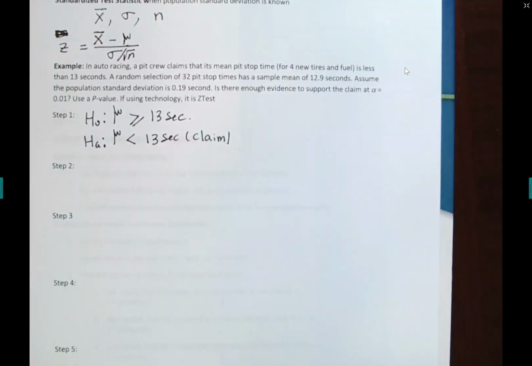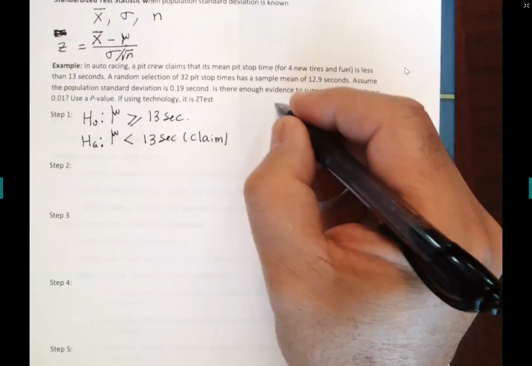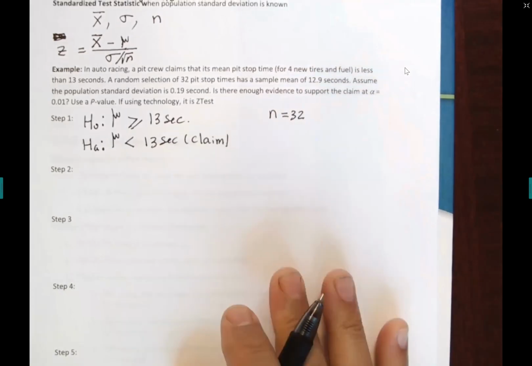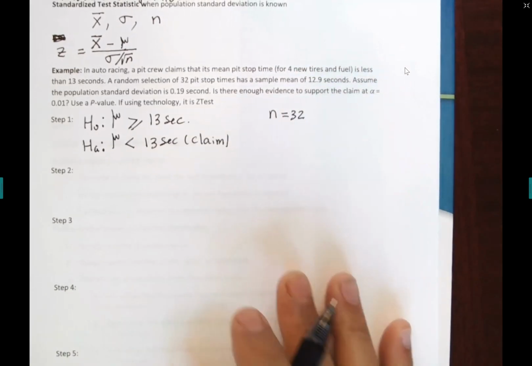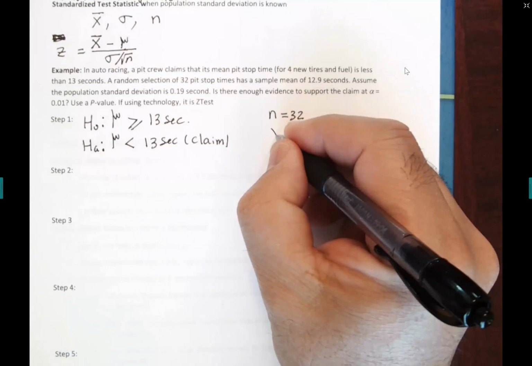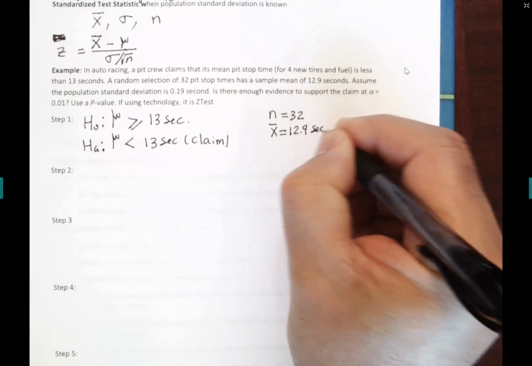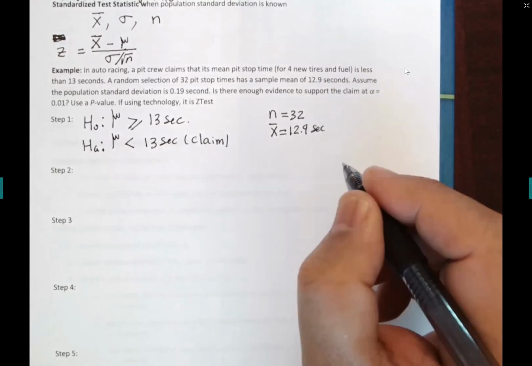Now he's going to give you information from a sample that they collected. A random sample of 32 pit stop times, so N is 32, guys, has a sample mean of 12.9 seconds. X bar is 12.9. Very close to 13, a little bit less than 13.